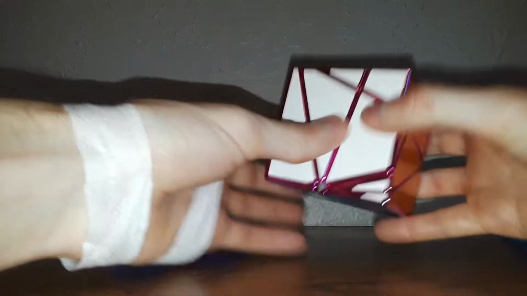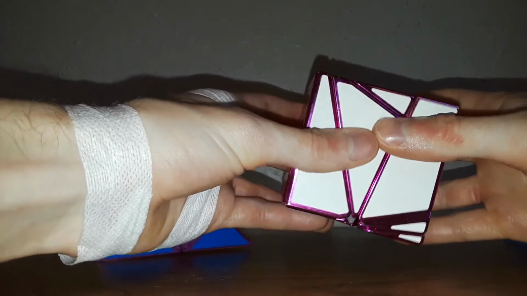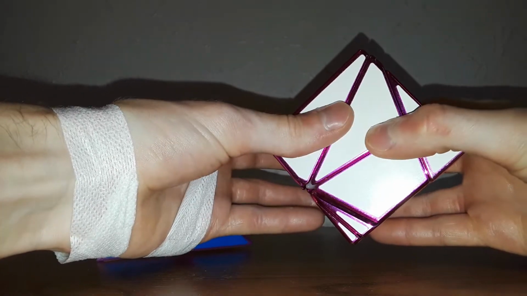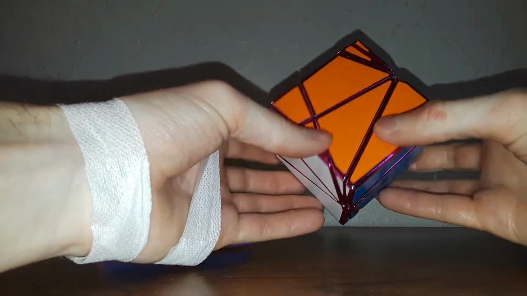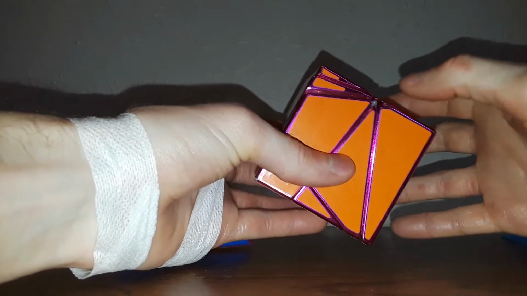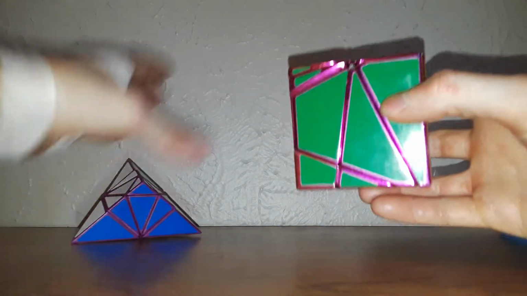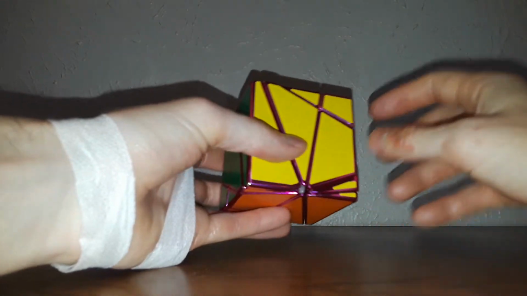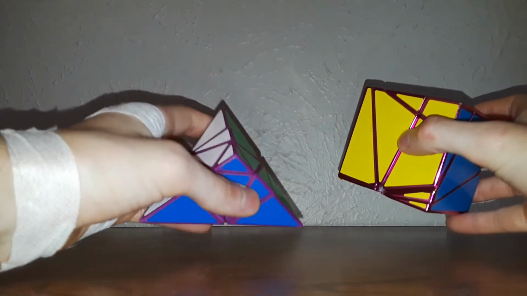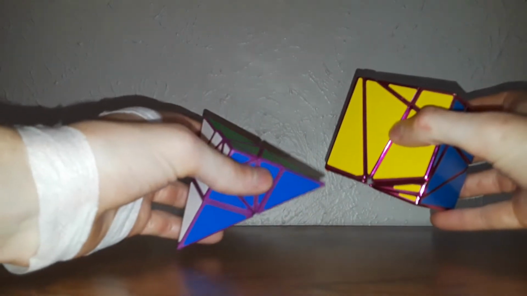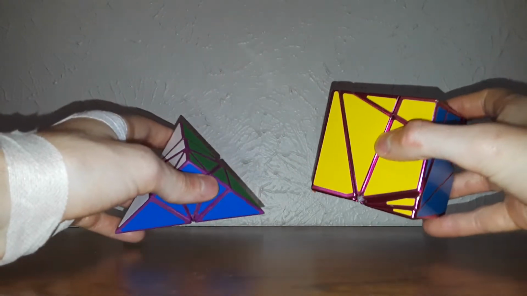When you solve these puzzles, they both bandage all the time, so it can be pretty non-intuitive. I didn't come up with these algorithms. Red KB did, and I'll be putting a link to his channel in the description of this video. So here, let me put this aside for just a sec. I'll be demonstrating the algorithms on this puzzle, but they can be applied directly to the other, and again, the solve is no different. They are literally the exact same puzzle, or exact same solve.